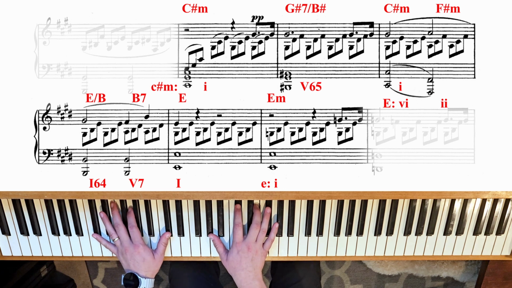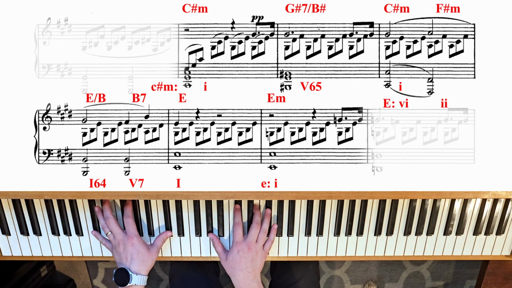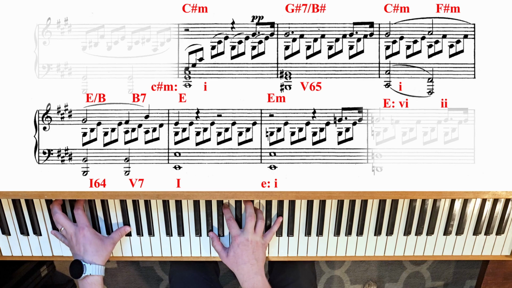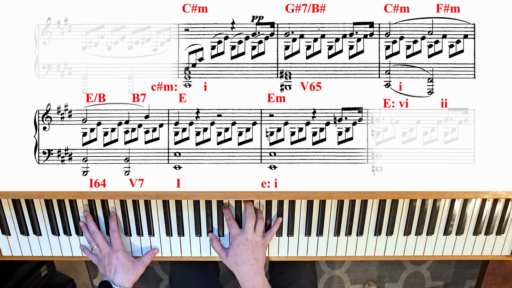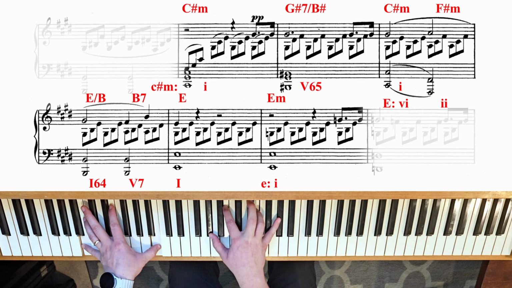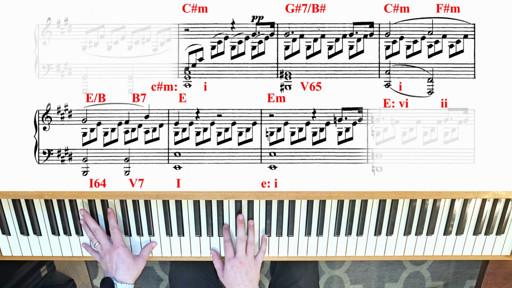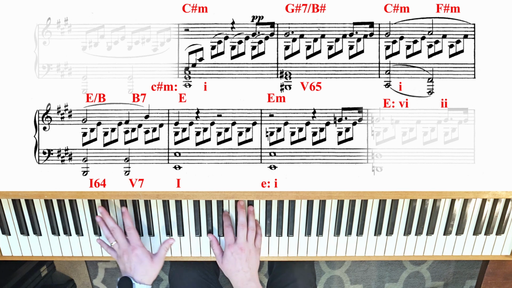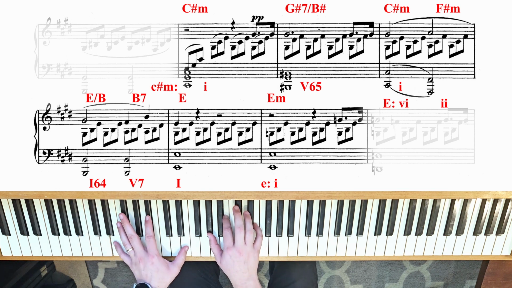And as we heard, we want to end somewhere major, so we're going to analyze the rest of these chords in the key of E major. Now in the key of E major, we would have our C sharp minor, 6, the F sharp minor, 2, our E over the B, the 1/6/4, which we would expect to go to the 5/7, and it does. The B7, our 5/7, in a perfect authentic cadence to the E major 1.